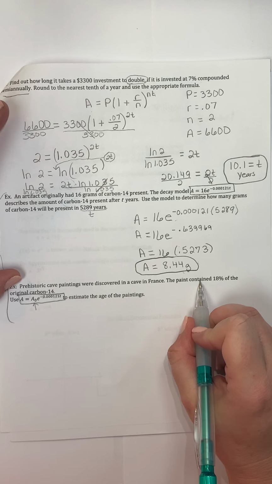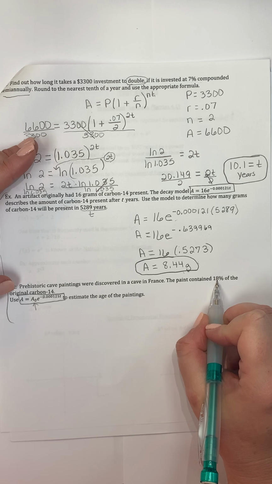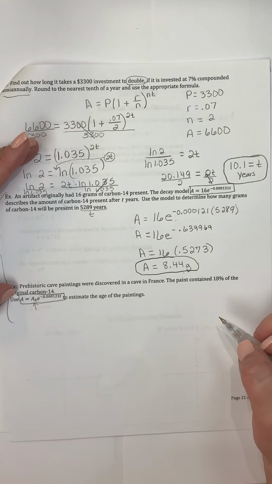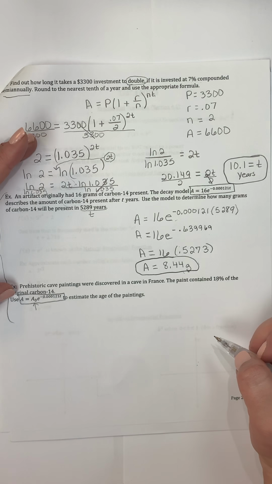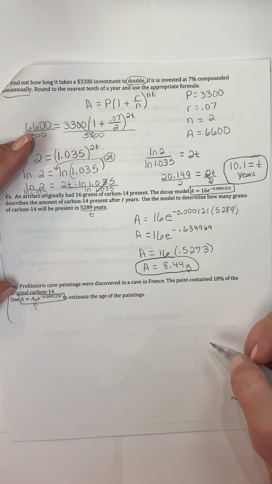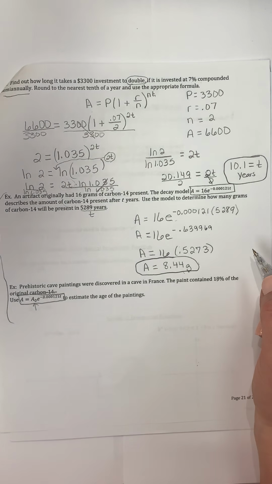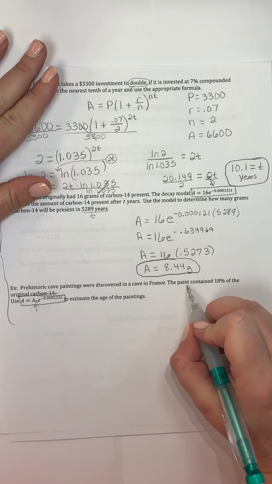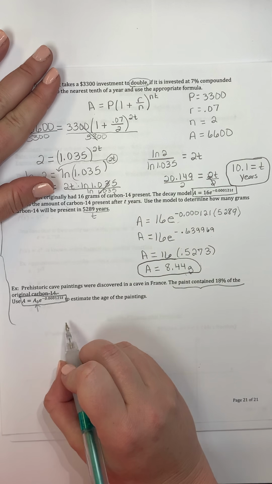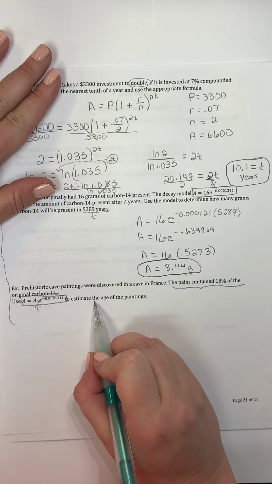The paint contained 18% of the original carbon-14. And again, carbon-14, it's just an isotope of carbon that they use to help date things. So don't get caught up in that. The 14 doesn't actually have to do with anything. Don't put that anywhere.